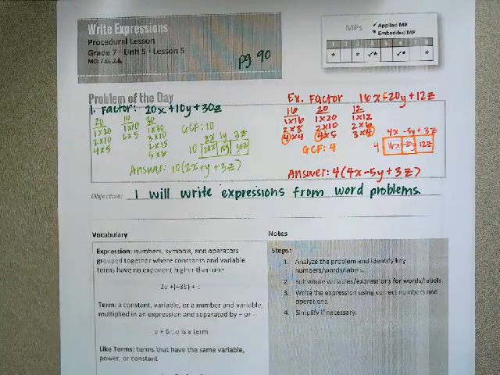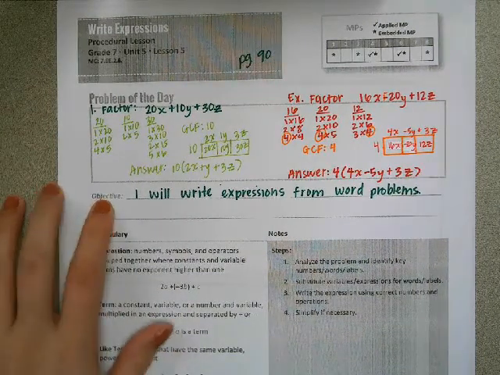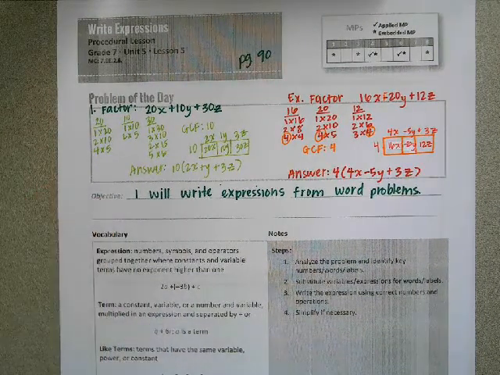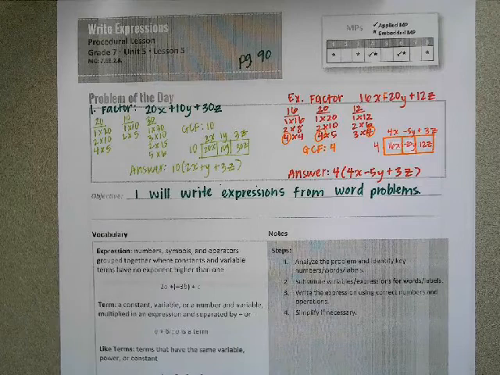And that is your answer. Next, you were supposed to write the objective, which was: I will write expressions from word problems.